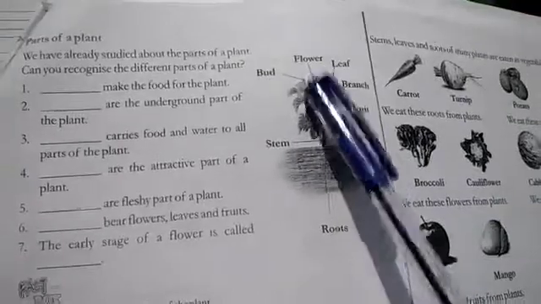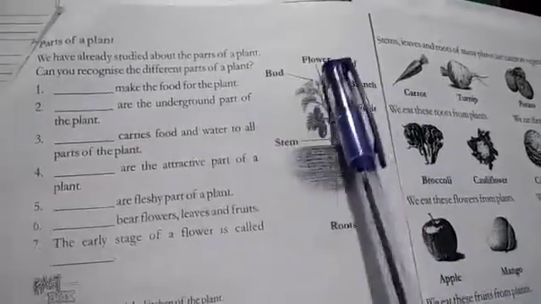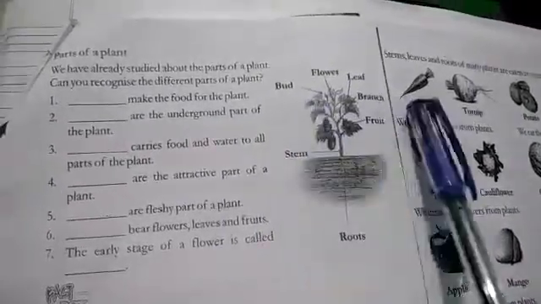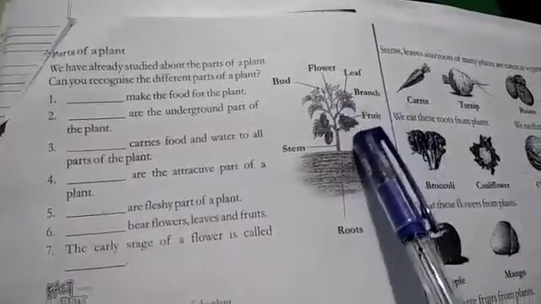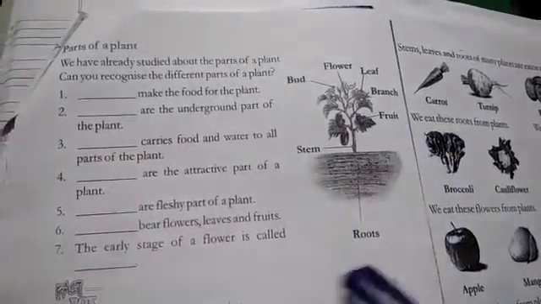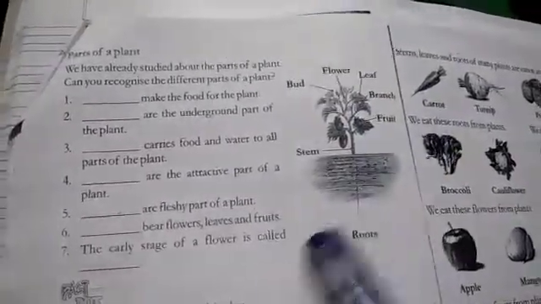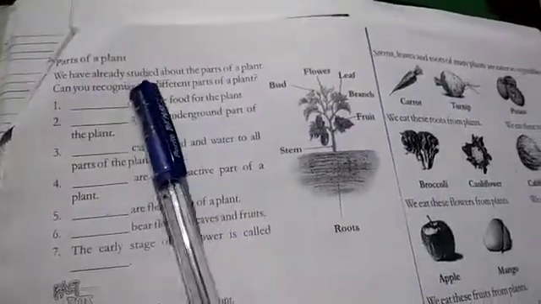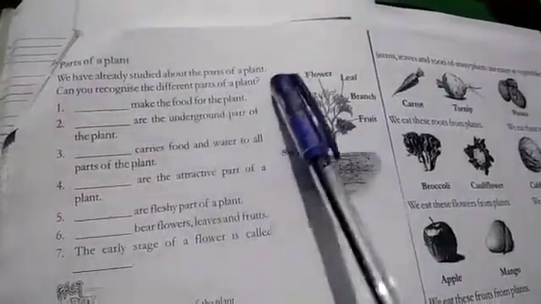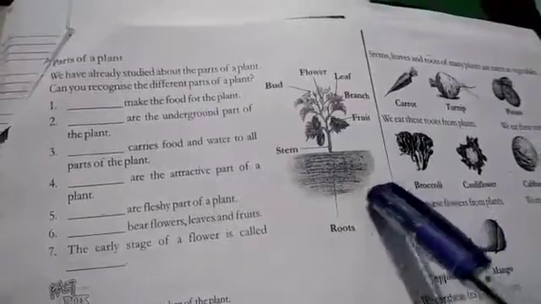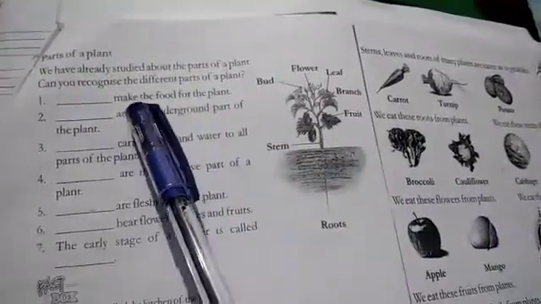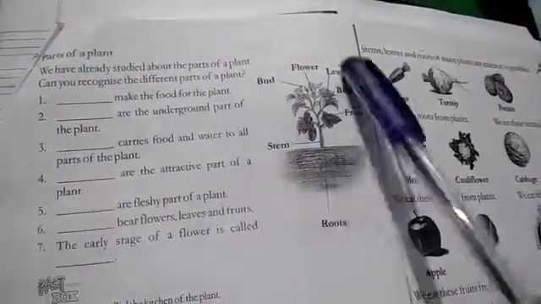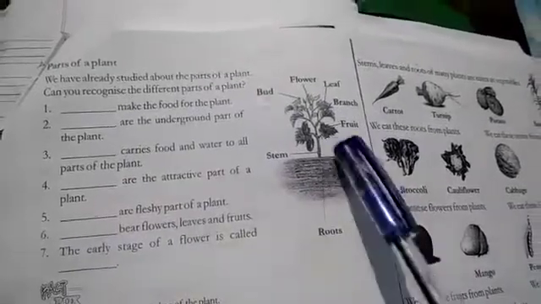Parts of the plant. Let me see what the parts of the plant are. See here. This is the plant. Flower, bud, leaf, branch, fruit, stem and roots. These are the parts of the plant. We have already studied about the parts of a plant, right? Can you recognize the different parts of the plant?